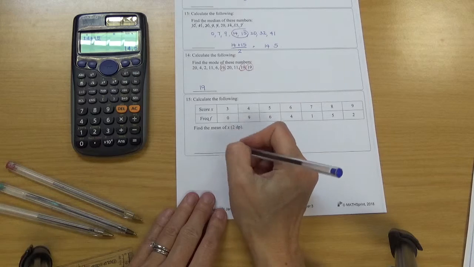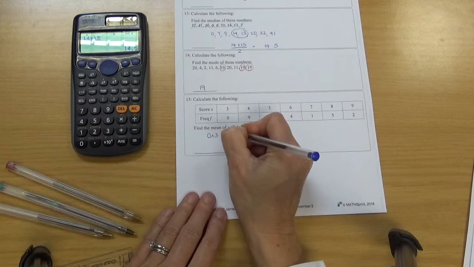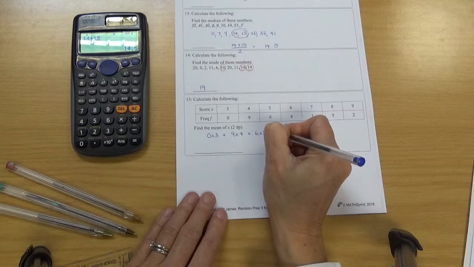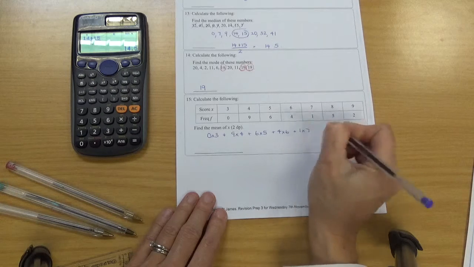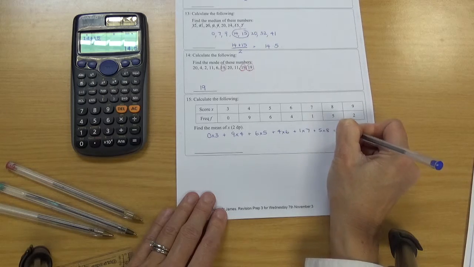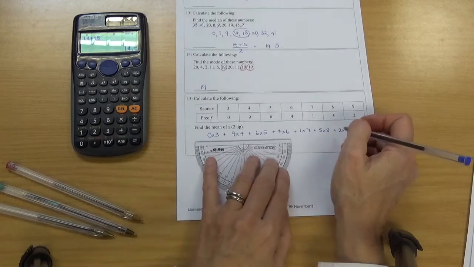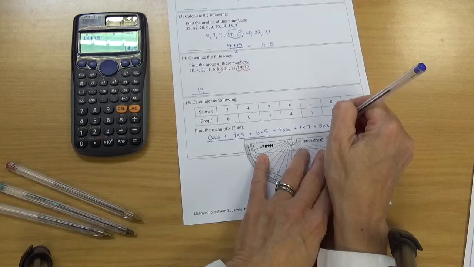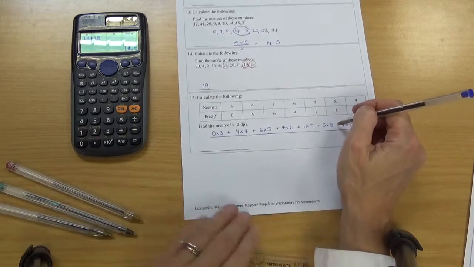Mean, I need to multiply in pairs. I've got no 3s, 9 4s, 6 5s, 4 6s, 1 7, 5 8s and 2 9s. And I'm going to divide all of that by how many I've got.